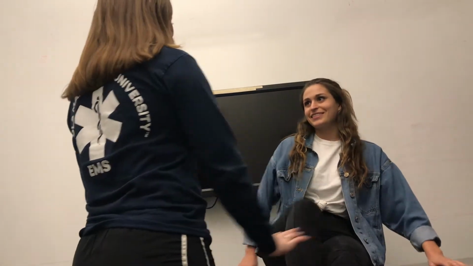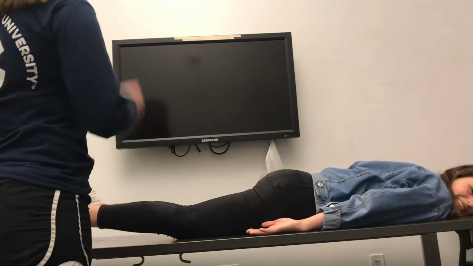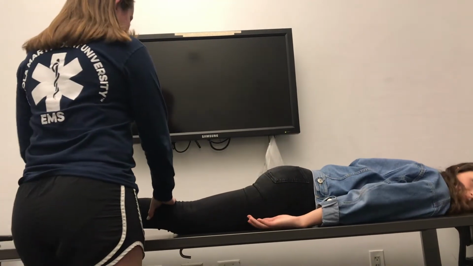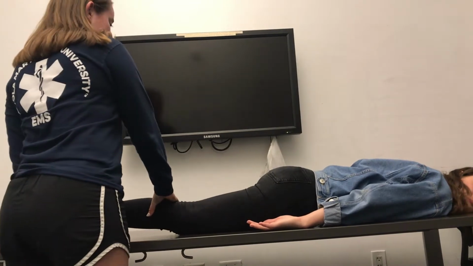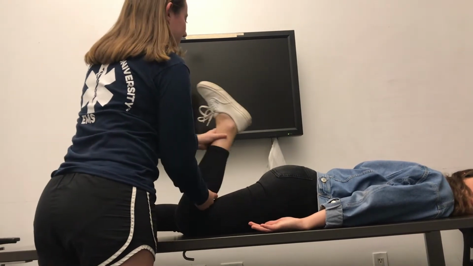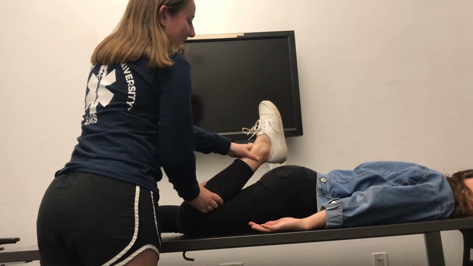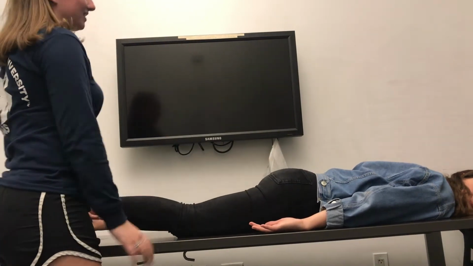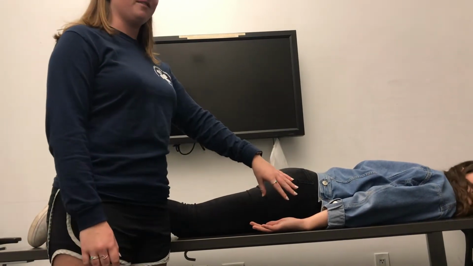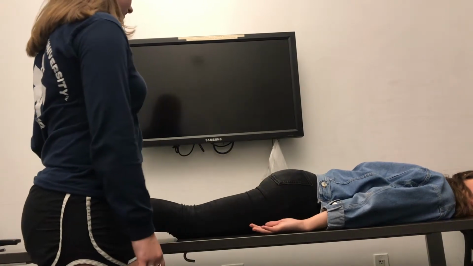So to perform this test, you will have your patient lying prone on the table, and you will grab their lower leg at both ends and passively flex the leg as far as the patient will let you. A positive sign for this test would be a lifting of the hip of the affected side, inability for the foot to touch the buttocks, and sometimes even pain or tingling down the leg.